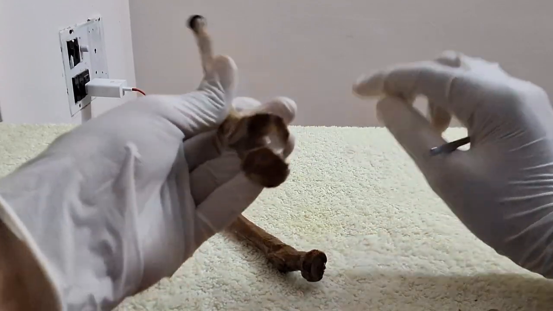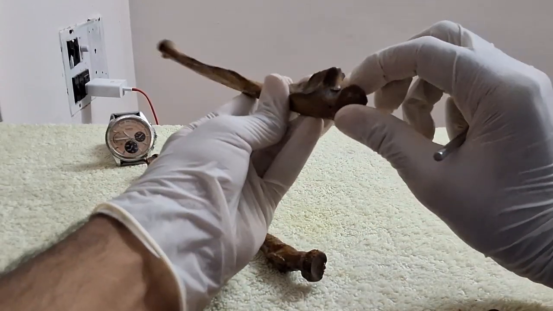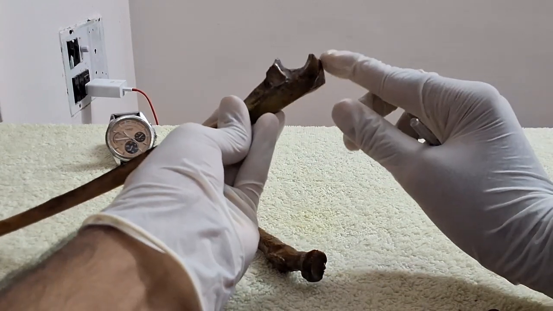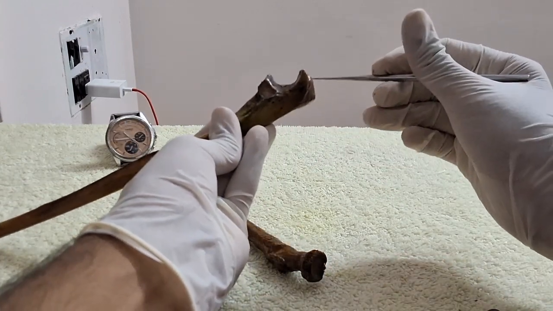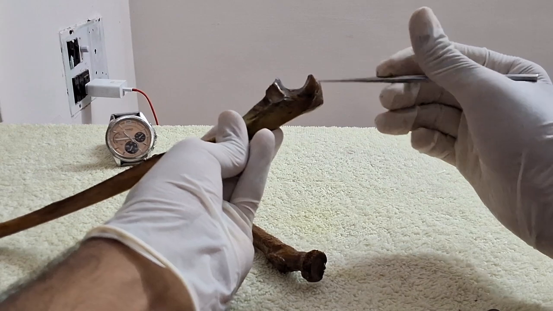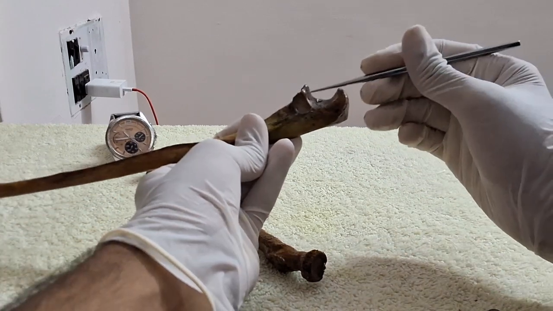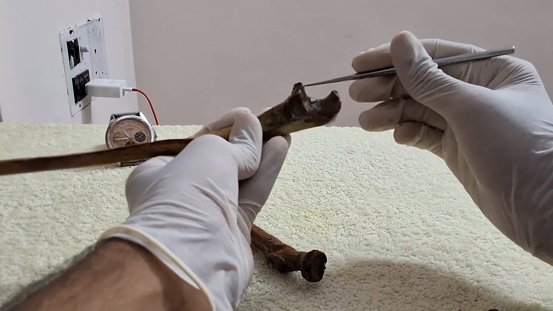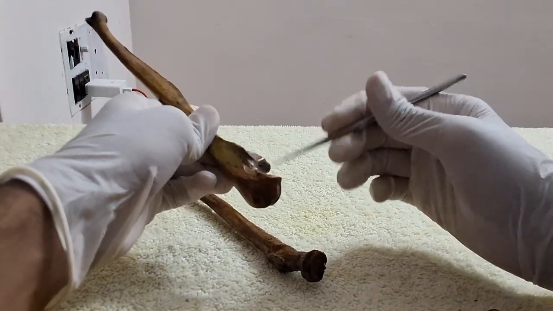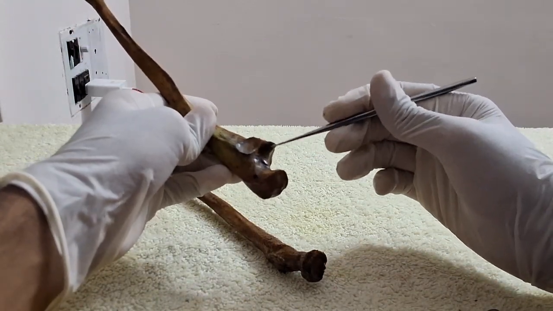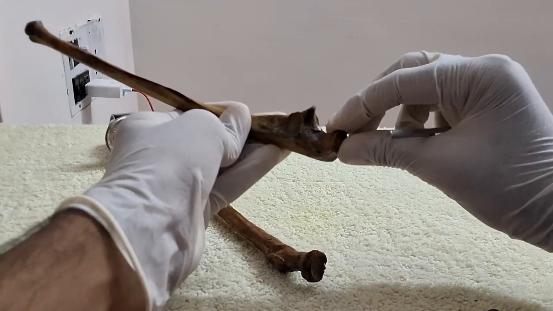Now coming to the upper end, you can see this part. This part is called the olecranon process. And this part down is called the coronoid process. This is the olecranon, and this is the coronoid.